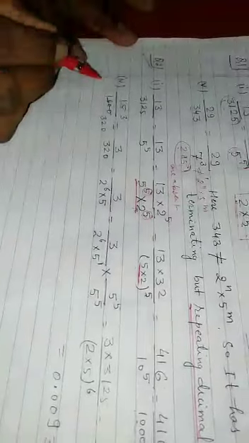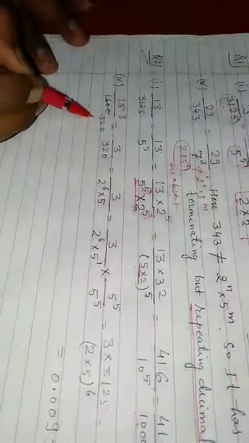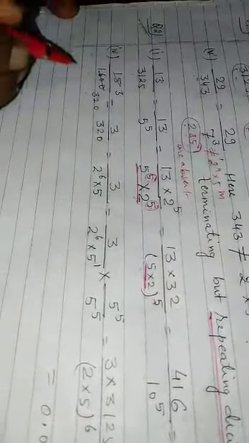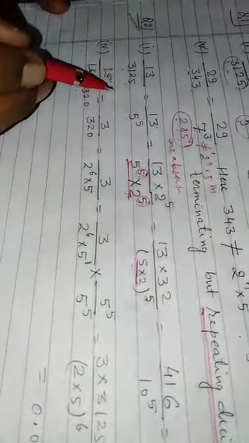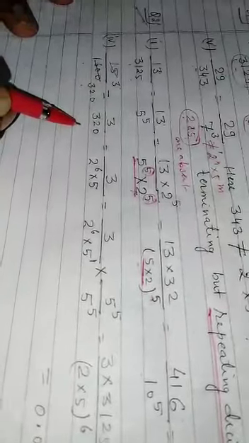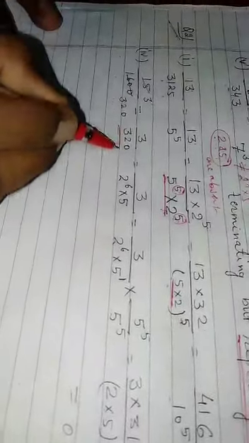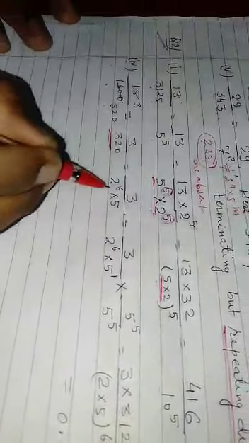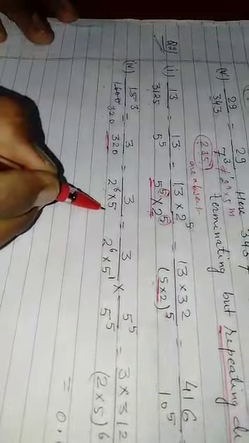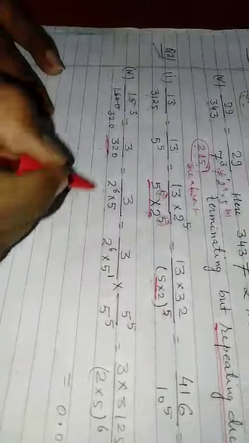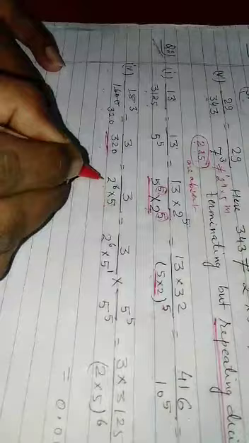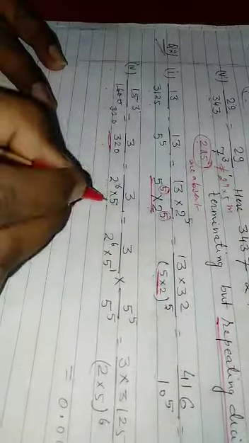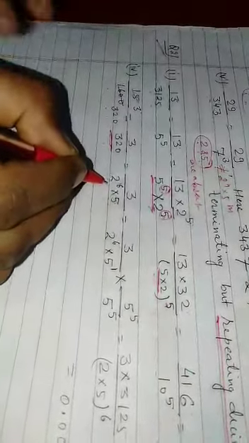And in the fourth part also, 15 upon 1600. First we will simplify this rational number. It will be written as 3 upon 320. If we prime factorize 320, we get 2 to the power 6 into 5. Here also you can see this is terminating, obviously, because 5 is there and 2 is also there. Other than 2 and 5, no other number came here.